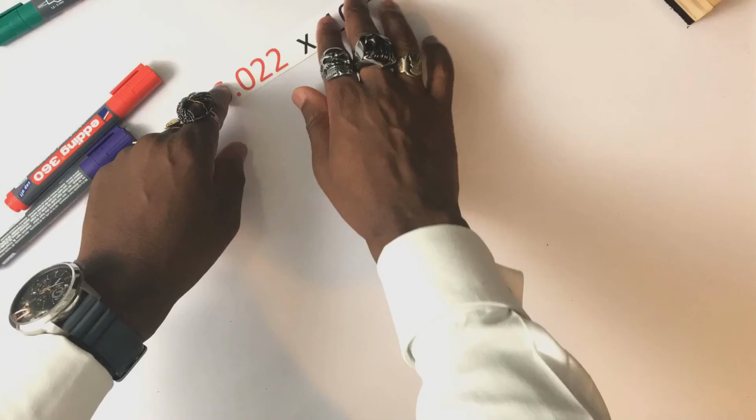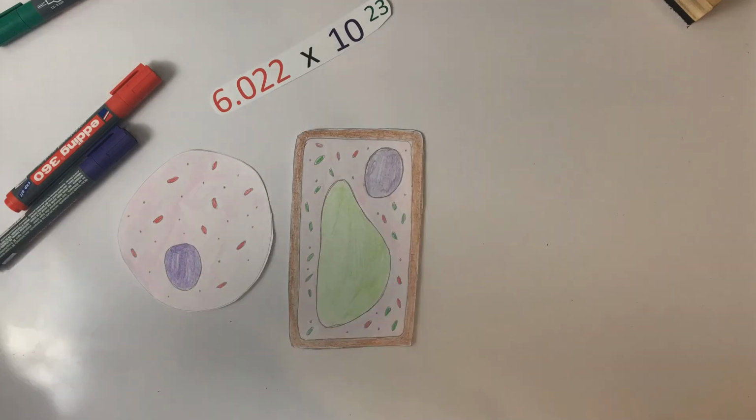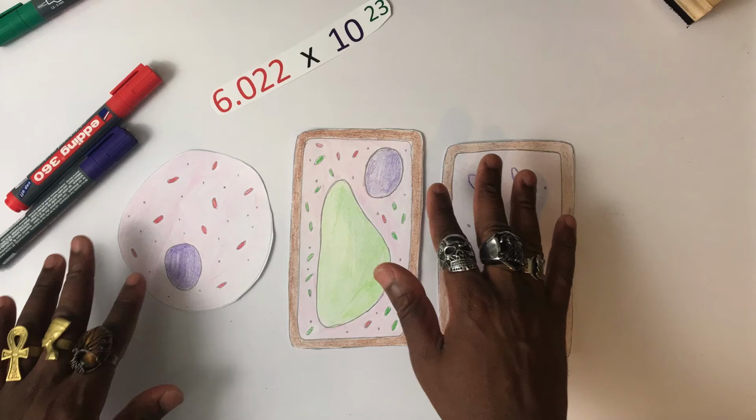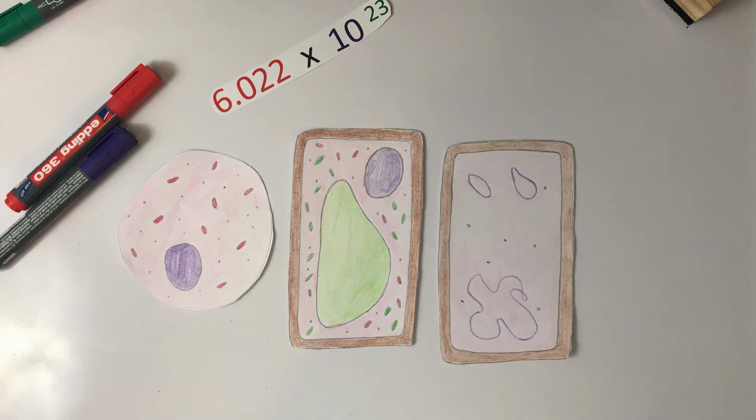To summarize, today we saw two types of cells: eukaryotic, or true nuts, and prokaryotic, before nuts. There are many more types, but one step at a time. We saw the structure of prokaryotic cells, and we also touched upon standard form a bit.